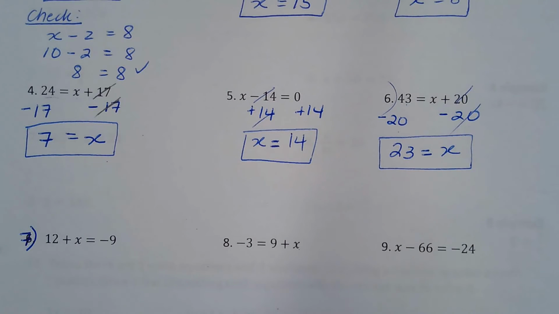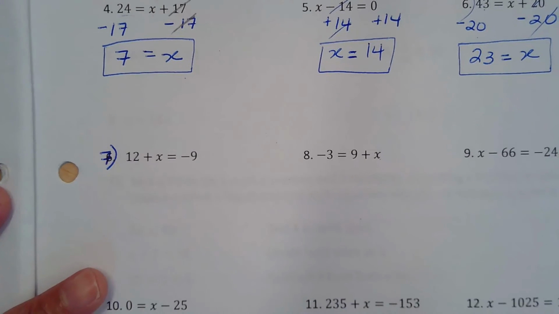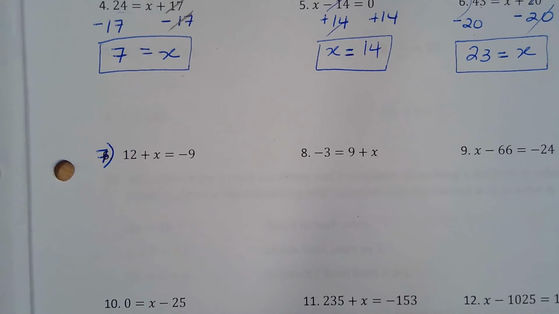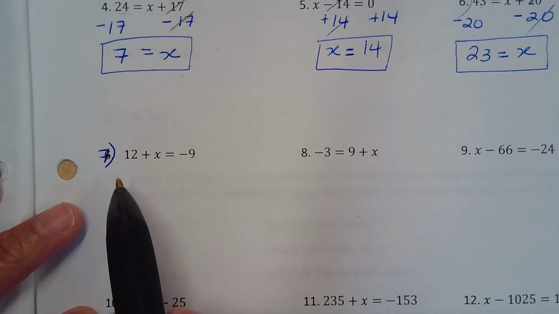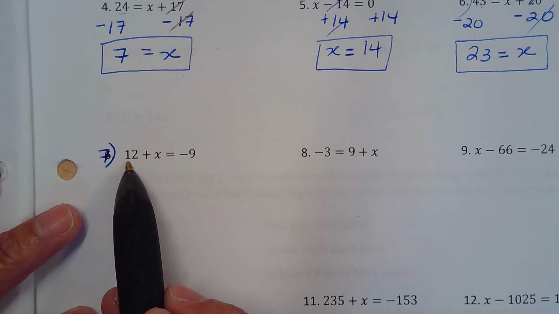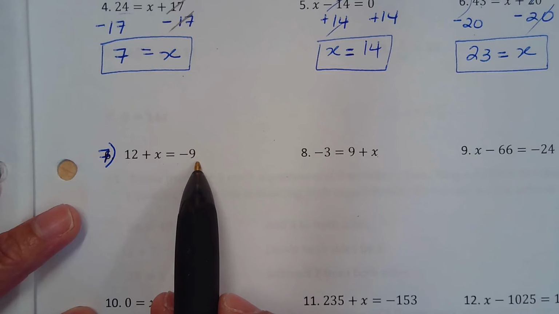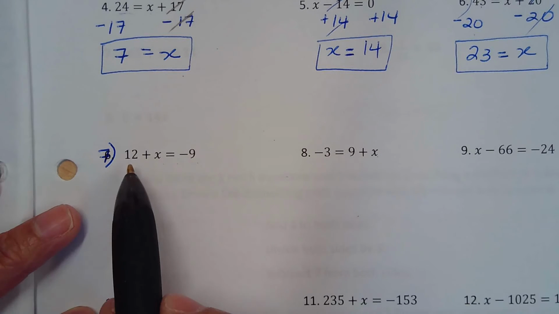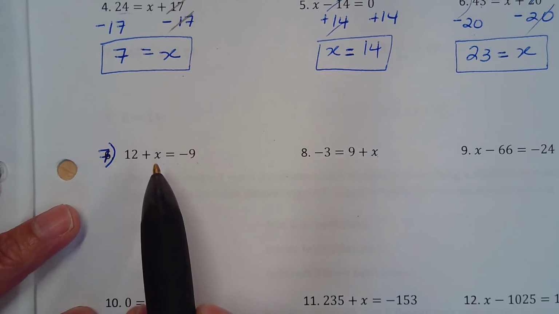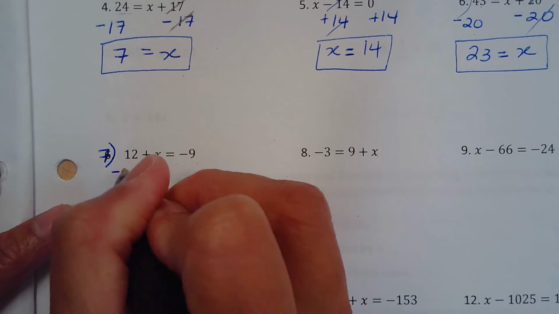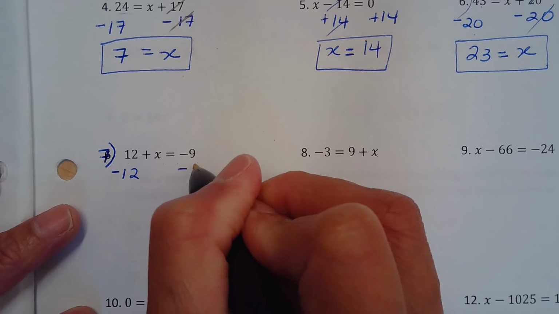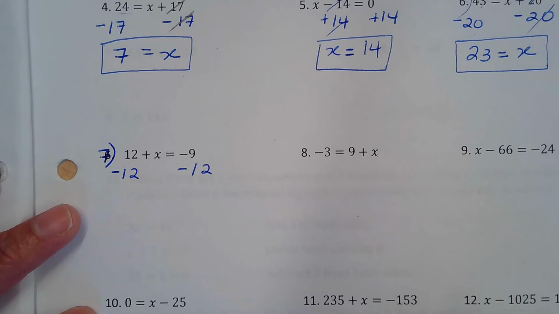Do number 7 though? Yeah, let's do number 7 together. So what are we going to do? 12 plus x equals negative 9. I want to get rid of this 12. Cancel it, so we're going to put negative 12, minus 12 on both sides. 12 plus x, so this gets canceled.